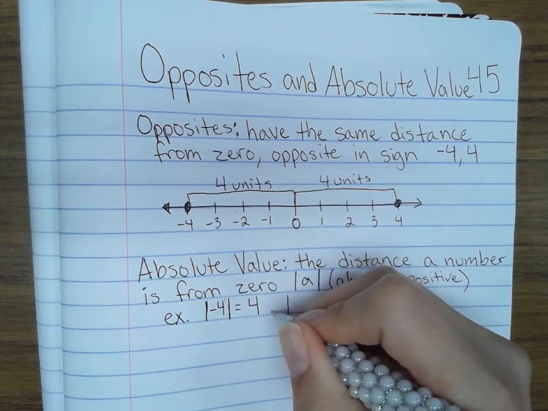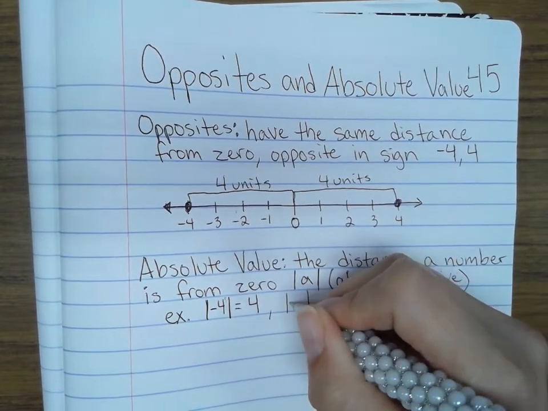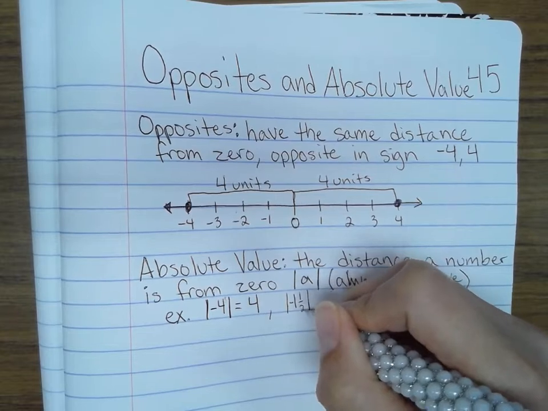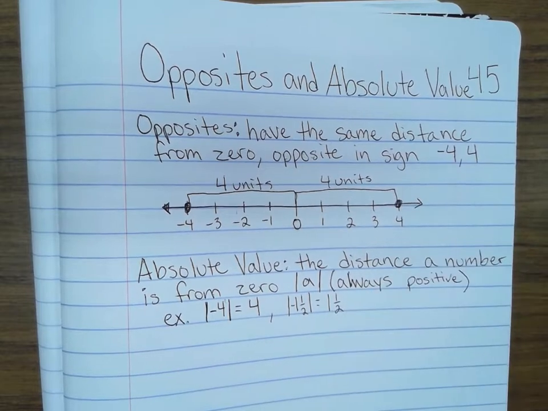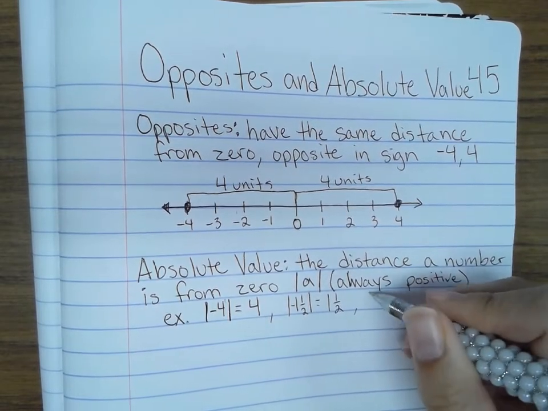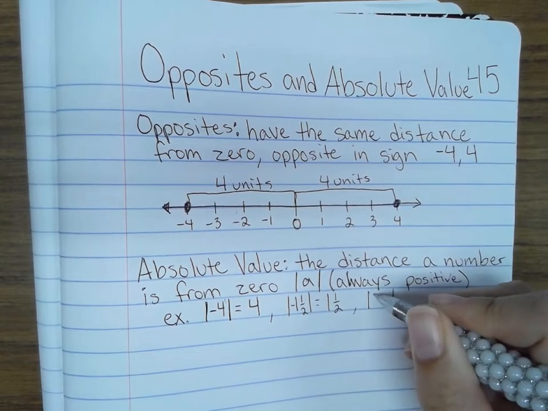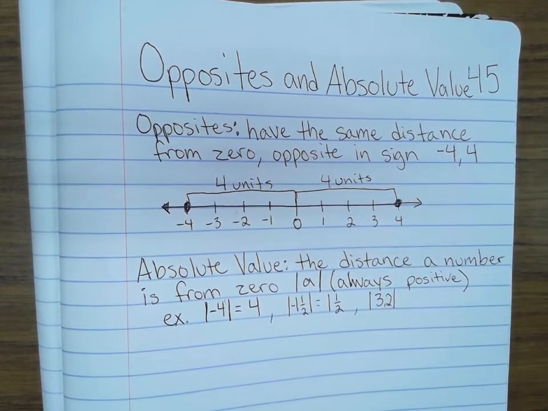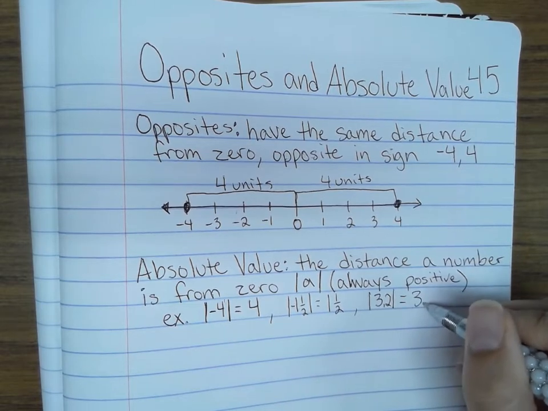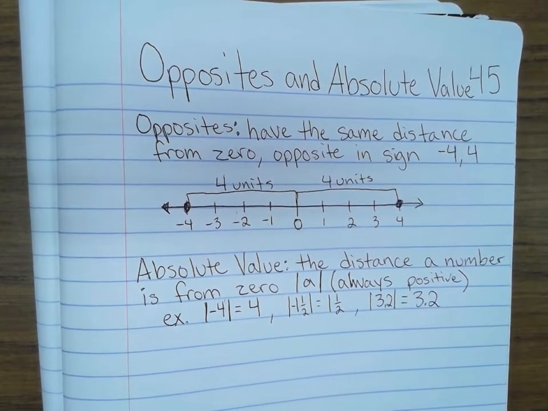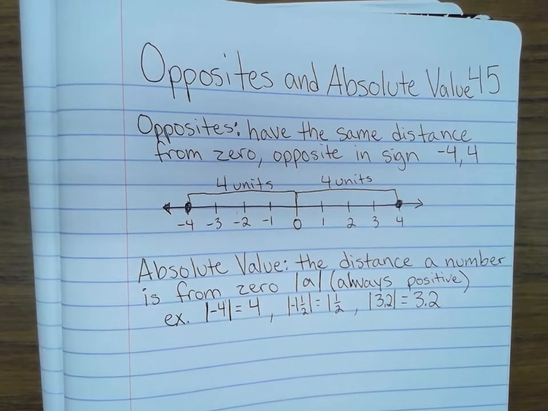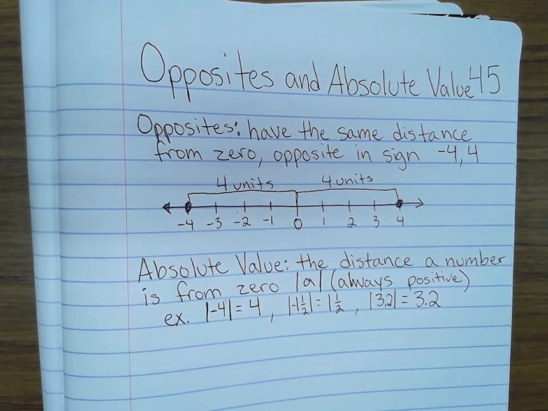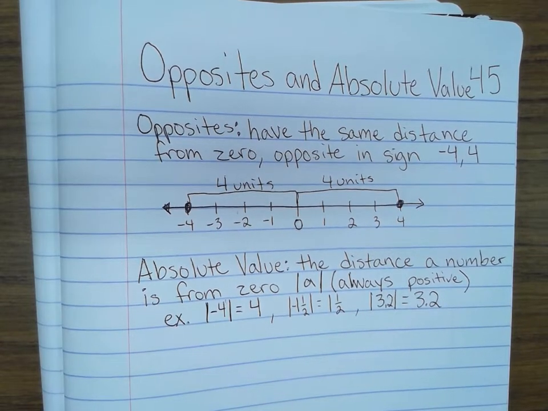What is the absolute value of -1.5? It's 1.5 units away from 0. What's the absolute value of +3.2? Well, it's 3.2 units away from 0. Notice how whether it's negative or positive inside, it's always going to come out positive. All it means is how far that number is away from 0. Whether it's negative direction or positive direction, it's that many units away from 0.